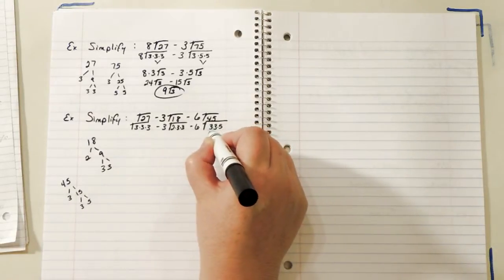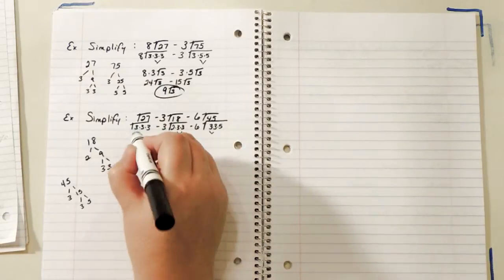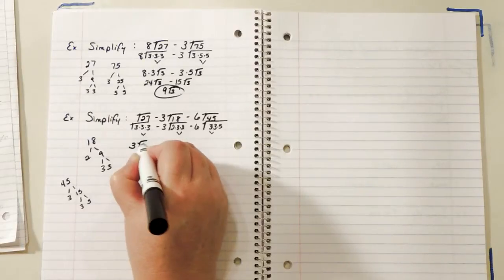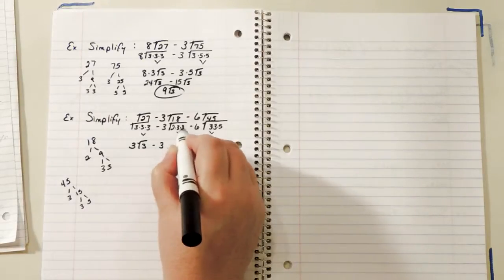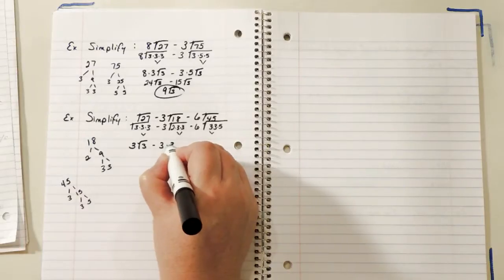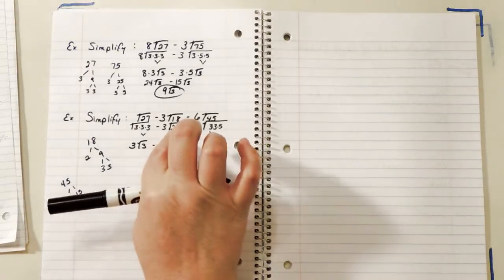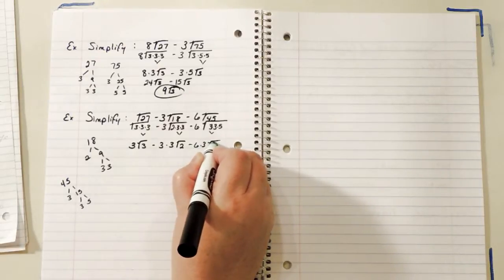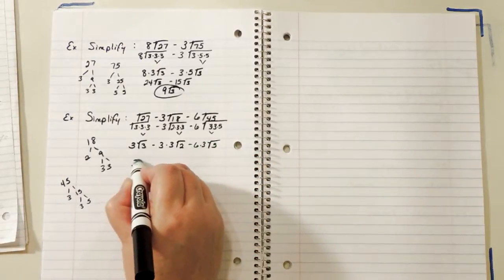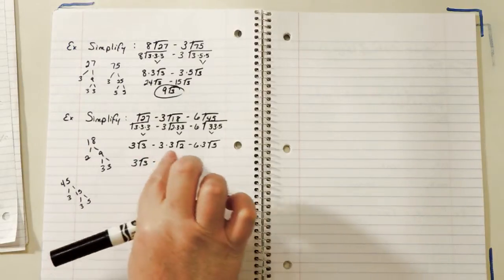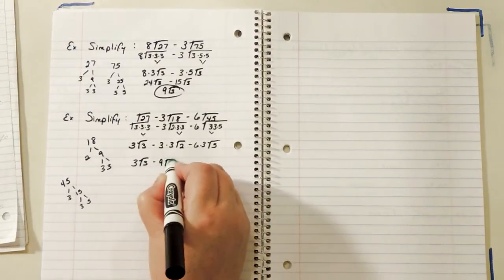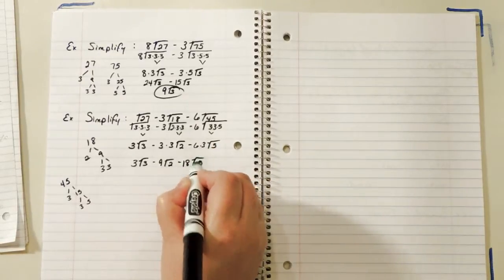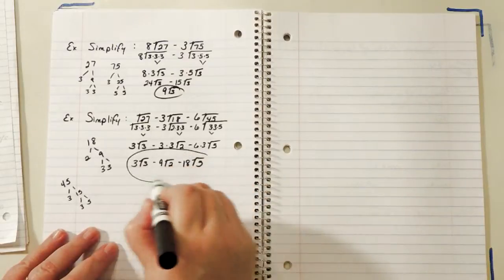Alright, so we have 3 times 3 here, 3 times 3 here, and 3 times 3 here. This is 3 times the square root of 3 minus 3 times 3 times the square root of 2 minus 6 times 3 times the square root of 5. So we have 3 times the square root of 3, 9 times the square root of 2, and 18 times the square root of 5. And that's not going to simplify any further.